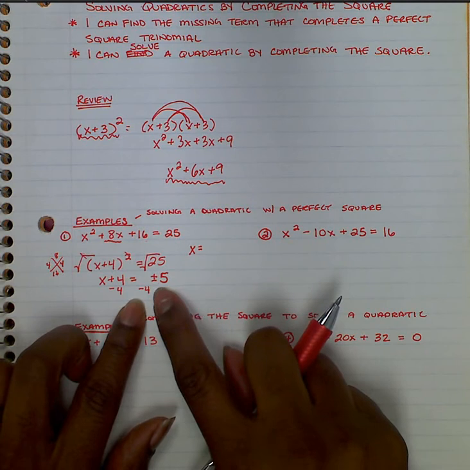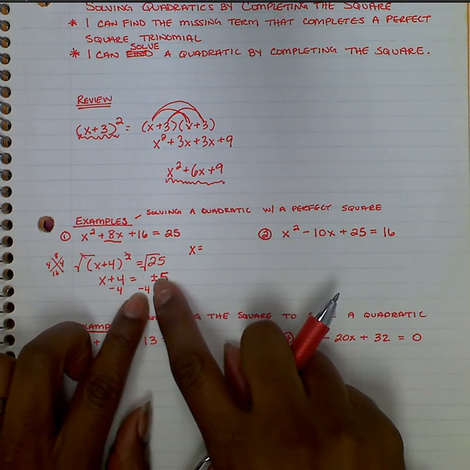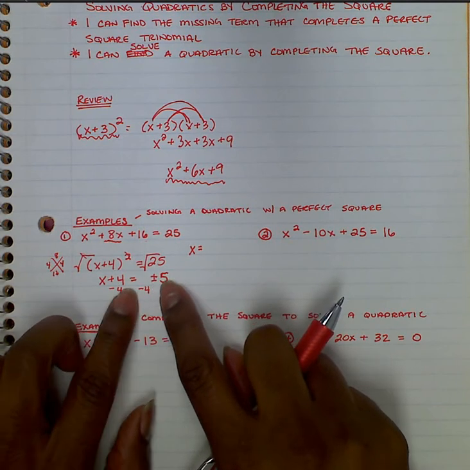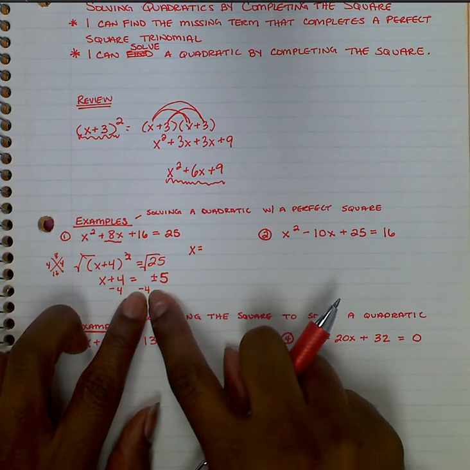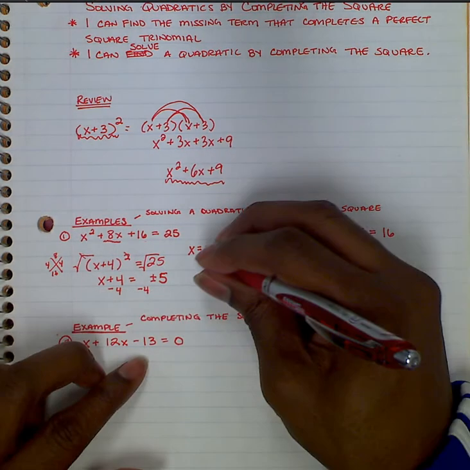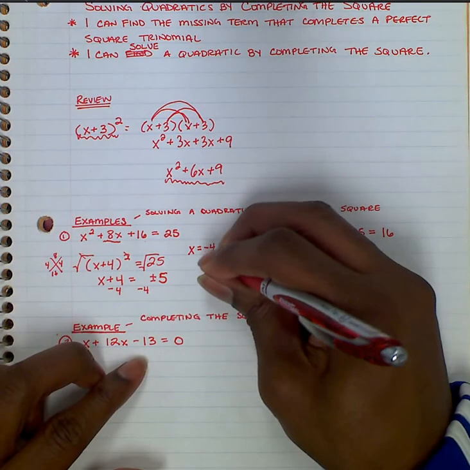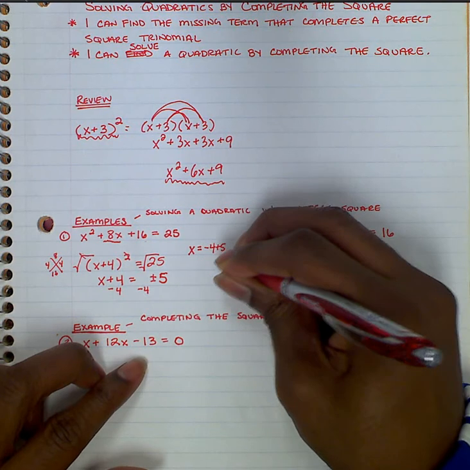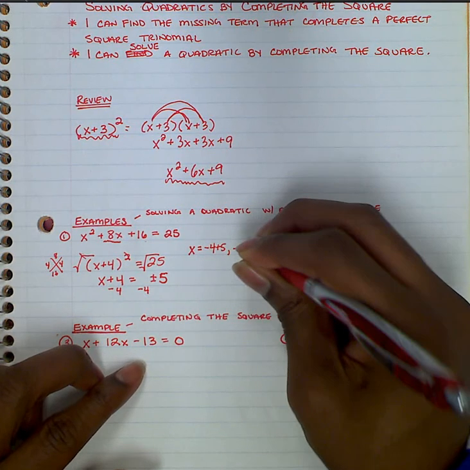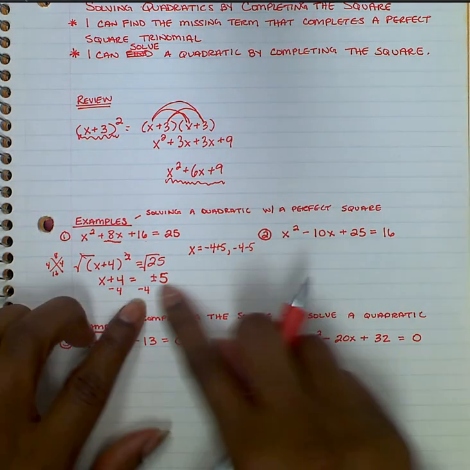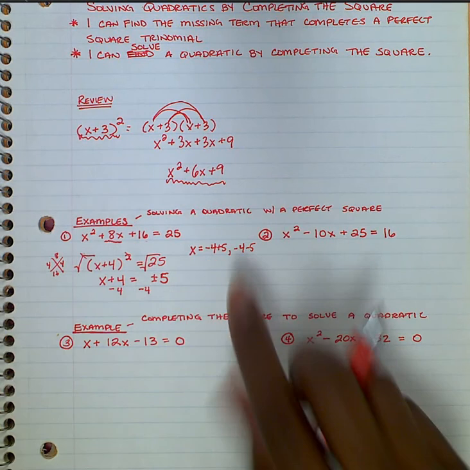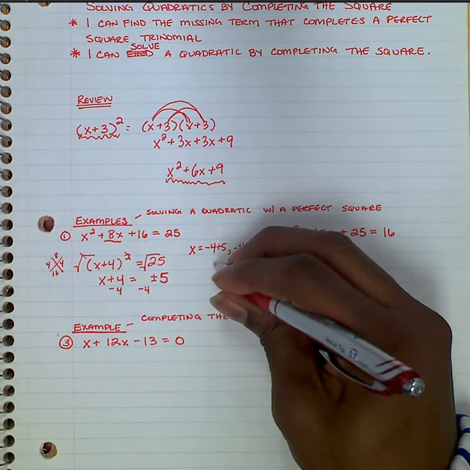It's really easy to get these signs all switched off and not really know what's happening. But we have negative 4 plus or minus 5. So in one case we'll have negative 4 plus 5. In another case we'll have negative 4 minus 5. We're separating those signs in order to see what these numbers are. Negative 4 plus 5 will give us 1.